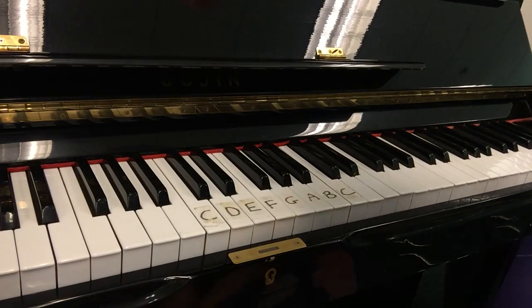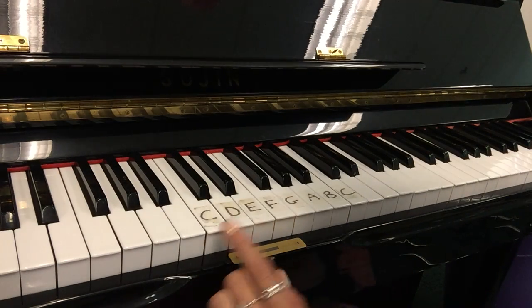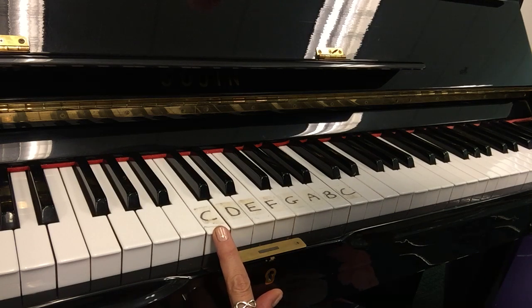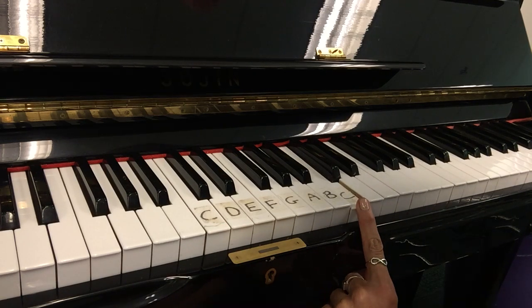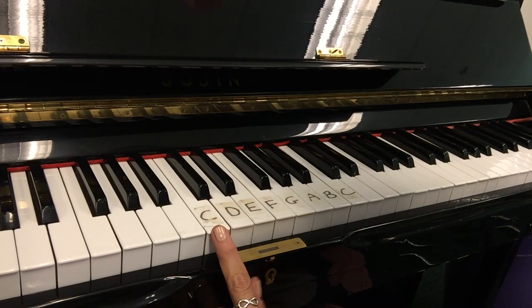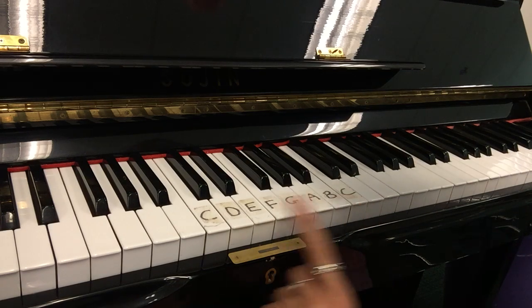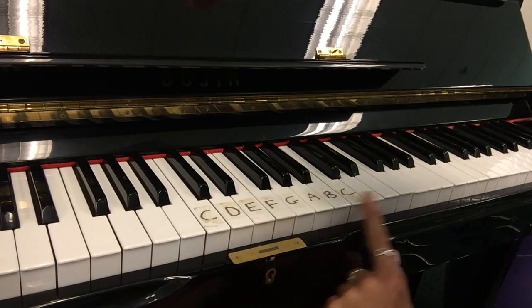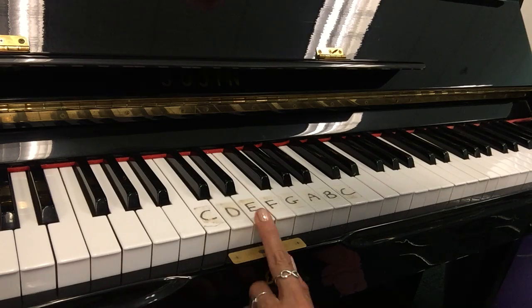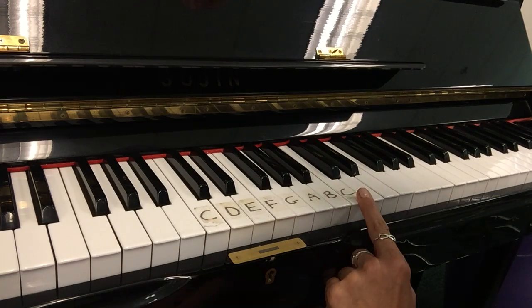All right, so the C scale, or any scale actually, starts on one letter and goes up and ends on that same letter. So the C scale starts on C and it ends on C. For a D scale, it would start on D and then end on D, and so on. Our letters are C, D, E, F, G, A, B, C.